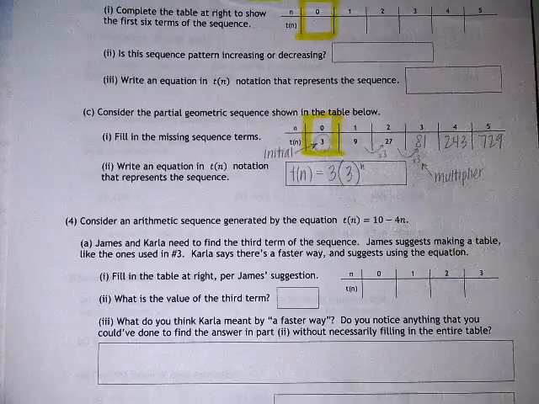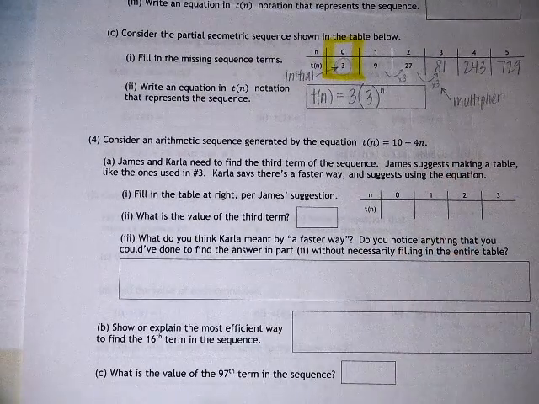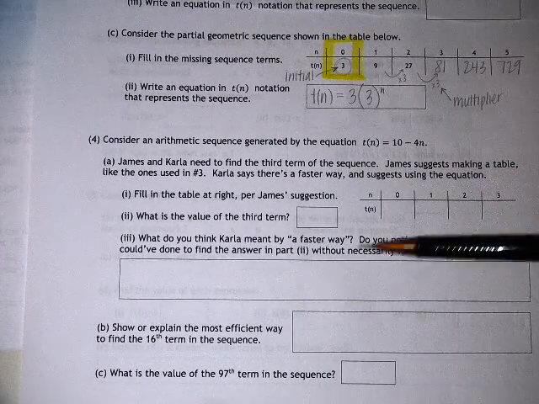If you feel like you understand this, then feel free to stop watching videos at this point and try question number 4 on your own. If you need the guidance, the last video in this playlist will walk you through number 4.